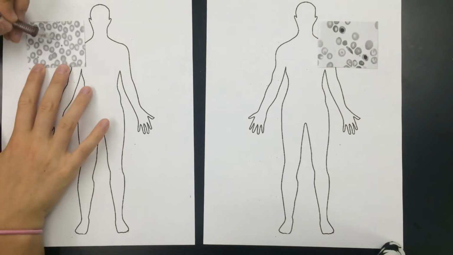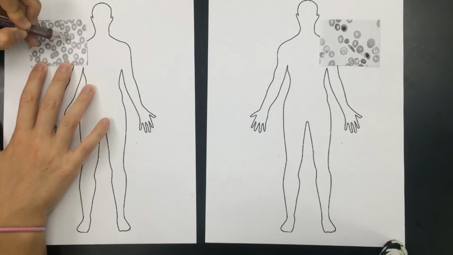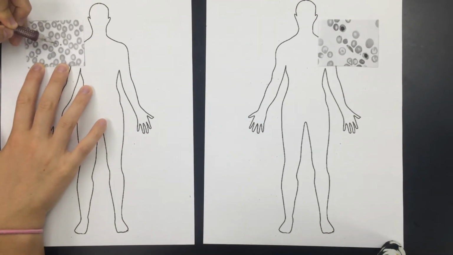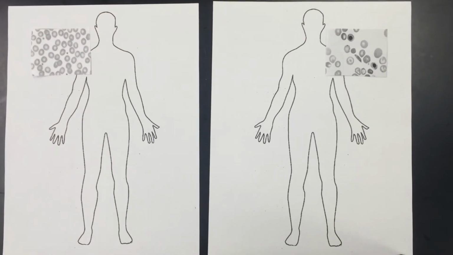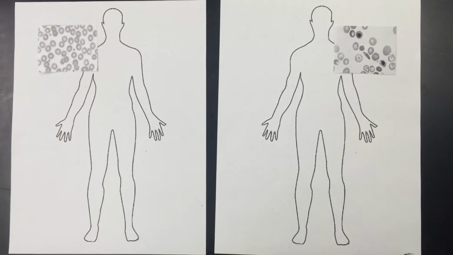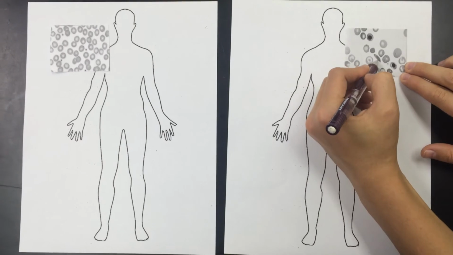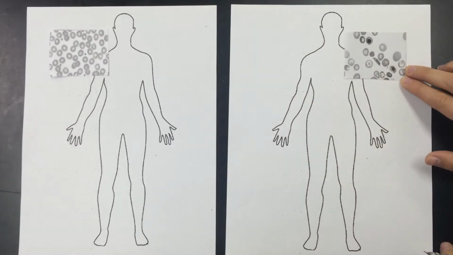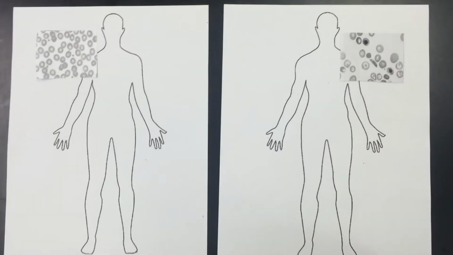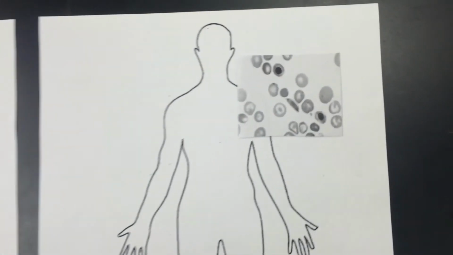The symptoms can be found through infections, pain, and fatigue. In the slides, the red blood cells look like crescents and are unable to absorb oxygen sufficiently. Many of the cells have a darker appearance than normal red blood cells.